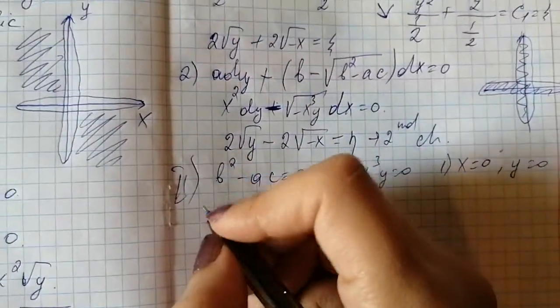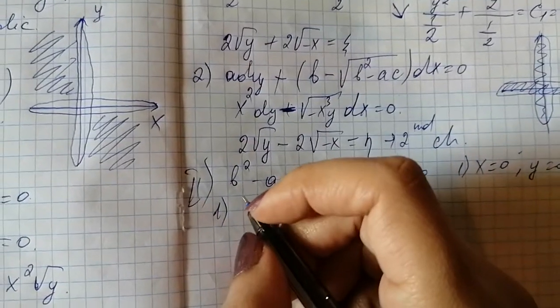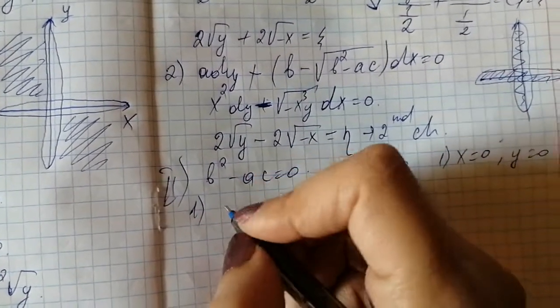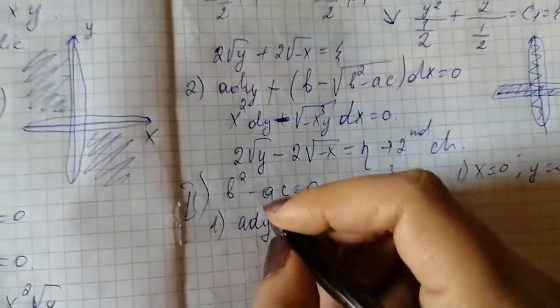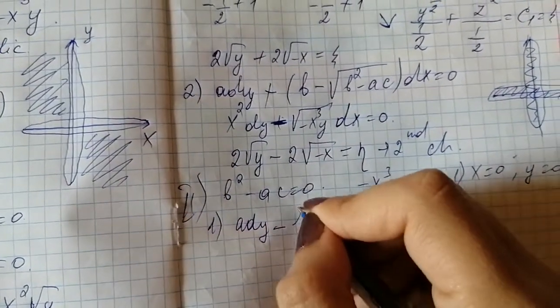And there are also characteristics of parabolic type equation, and its formulas are like this: a dy minus b dx.